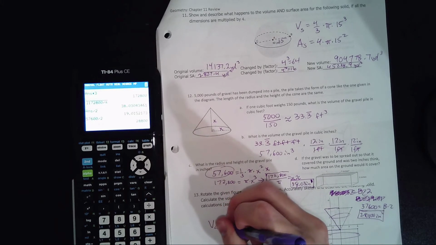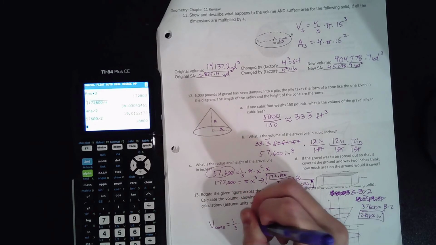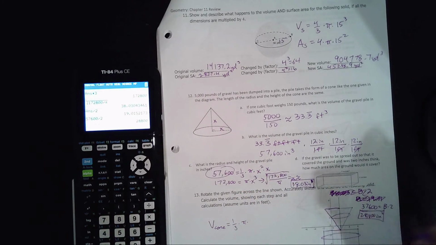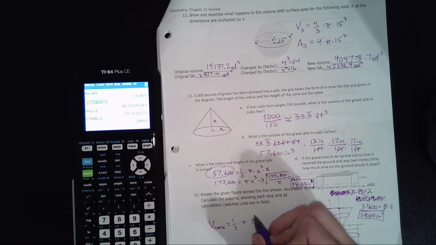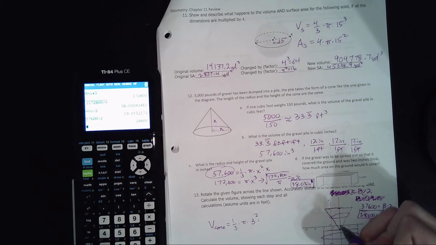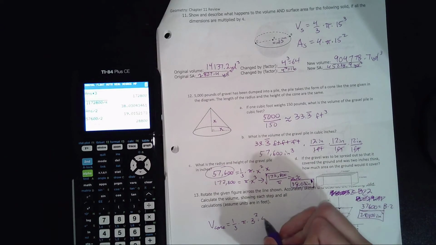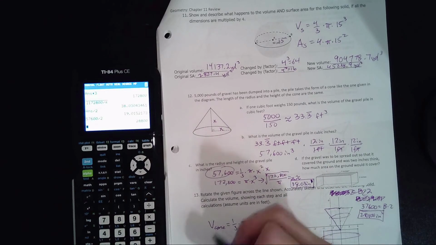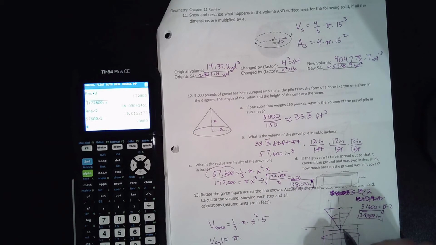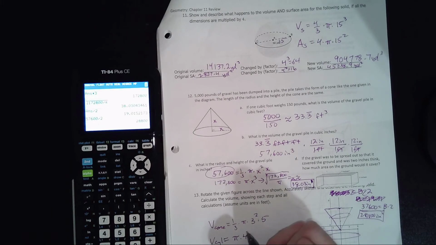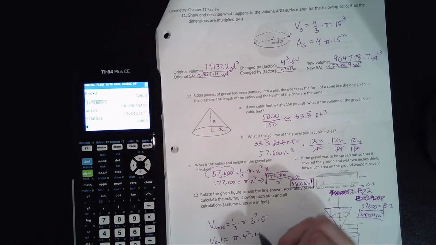The volume of the cone is again 1/3 times pi times the radius squared. What's the radius here? Well, the radius of the cone is going to be 3 squared times the height. The height is 5. And the volume of the cylinder is going to be equal to pi times the radius squared. The radius is 4 here, so 4 squared times the height, which is also 4 if you count it up.